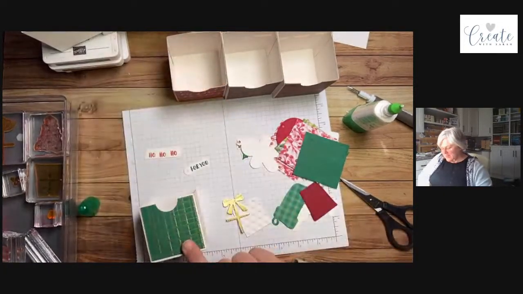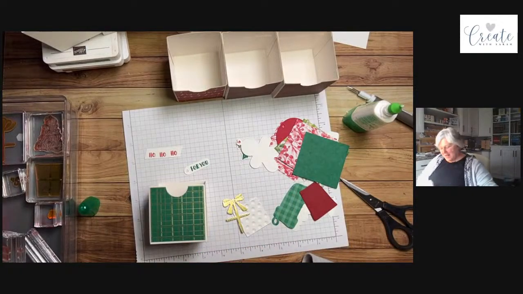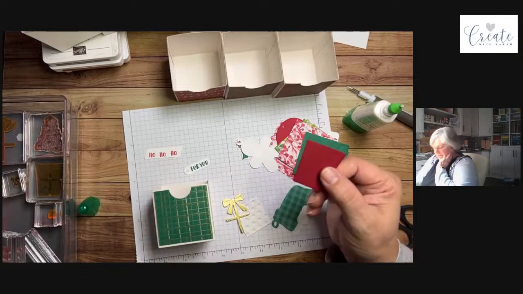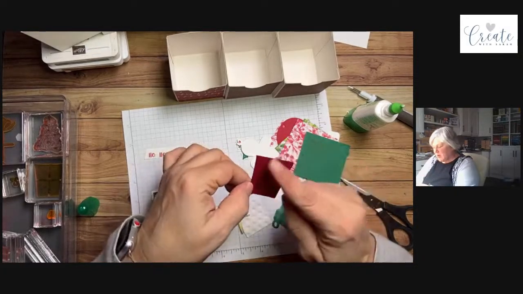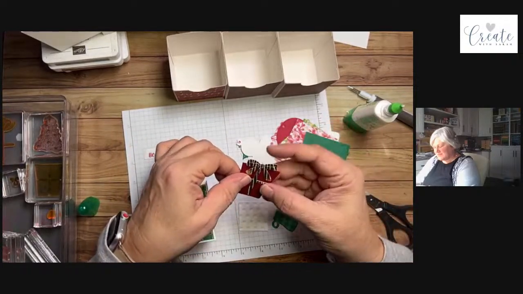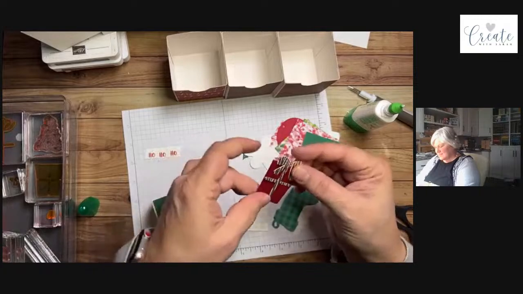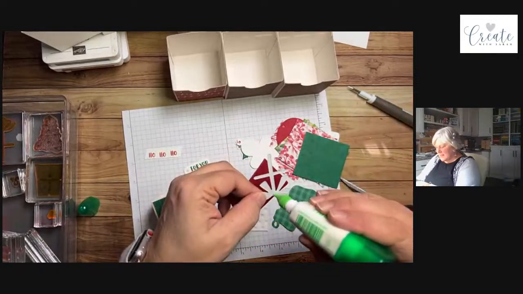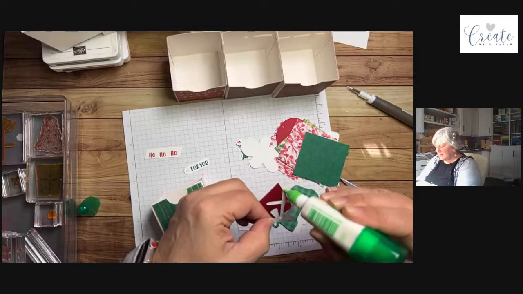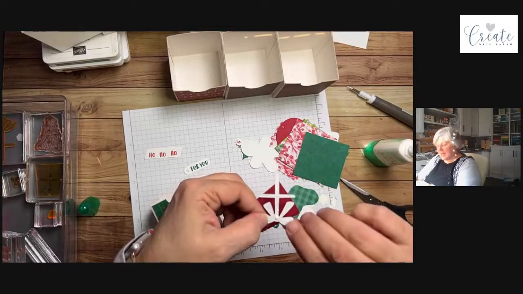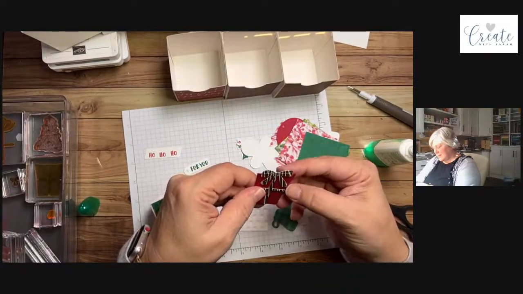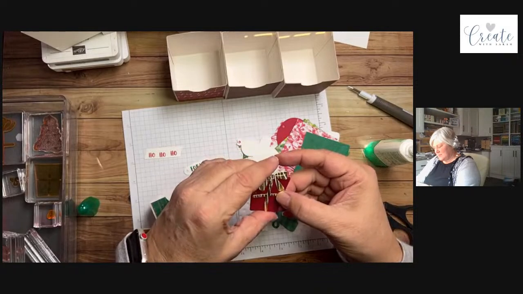And I'm going to start with this one that has the specialty paper on it, in the shaded spruce. And what I did was I cut out that little gift. And again, if you didn't get the dies, you could always just cut something in that shape and put just a ribbon on the top. You wouldn't have to have the fun stuff that's on this from the dies. You could always just tie a ribbon on and add it to the top so that it looked like a gift. But I have the dies, so I decided to use them.